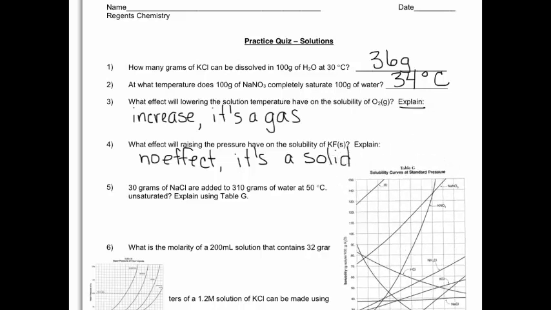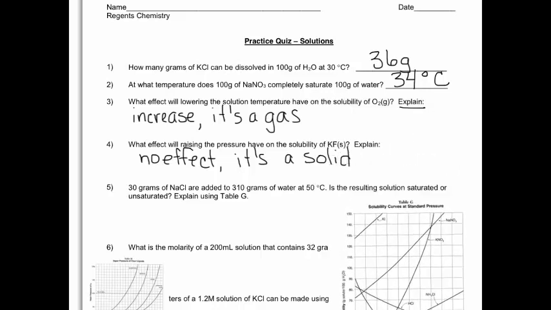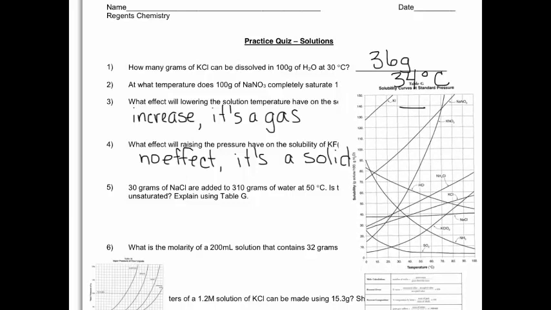So we have 30 grams of NaCl at 50 degrees Celsius. For questions like this, my suggestion would be to find what saturated is for the substance, in this case NaCl, at the temperature given. So at 50 degrees, NaCl would show saturation at about 37, 38. So we'll say 38 is saturated in 100 grams of water.